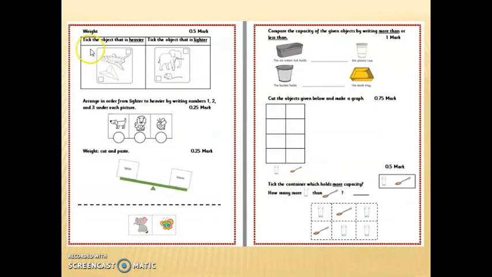In question number 10, you will identify the weight and you will tick the object that is heavier in one box and the lighter in the other box. In question number 11, you will arrange the objects in the correct order from lighter to heavier by writing the numbers 1 to 3 under each picture. In question number 12, you will cut the objects given below and paste in the respective boxes.